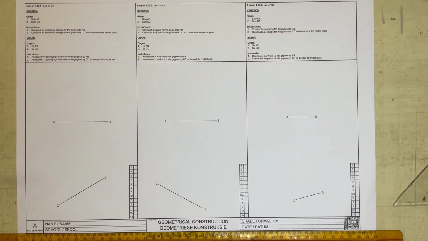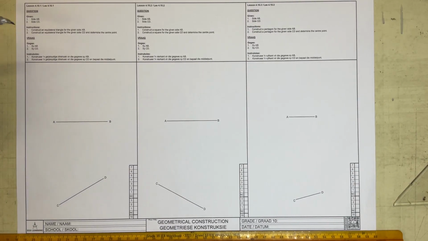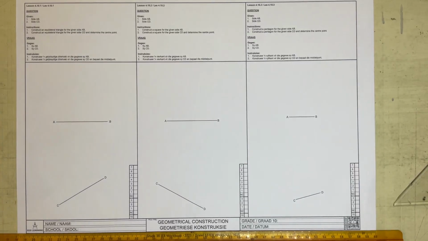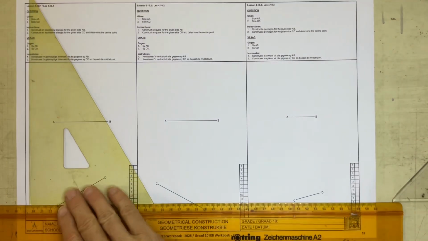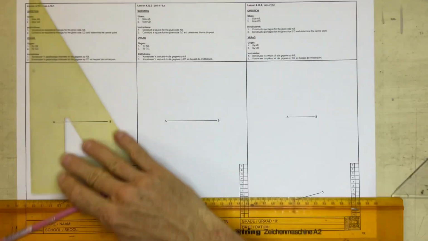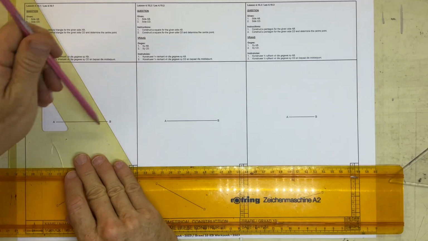Alright, they're wanting us to do some constructions of these triangles. On this particular one it says construct an equilateral triangle. That means that I've got equal angles, and those angles would be 60 degrees for this line AB. So there's the baseline AB. I'm going to take my 60-degree set square and line it up there. You can see that that line is in line with my T-square, so I've got a perfect 60-degree angle there.